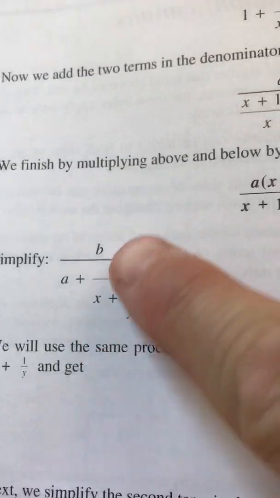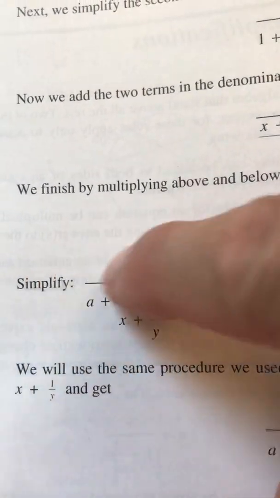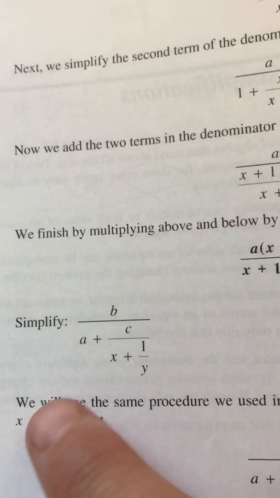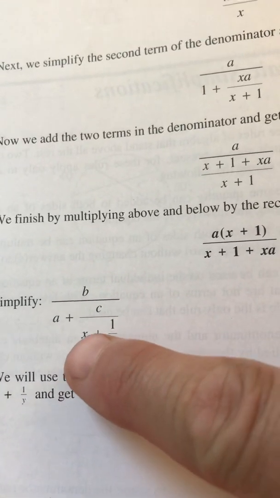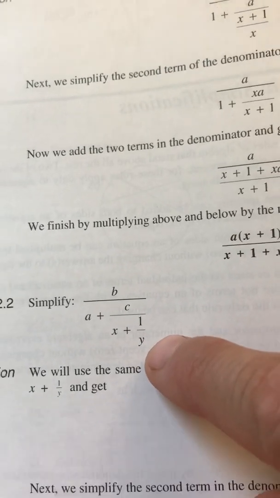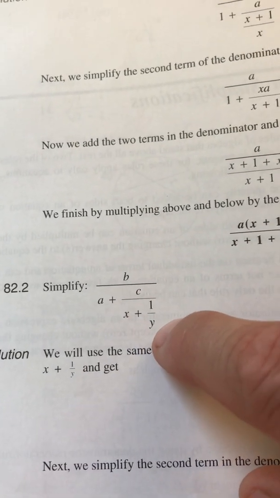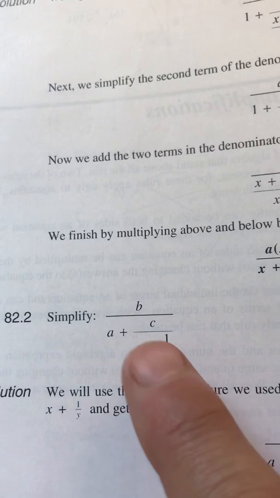I want you to know that it says b, dark line, that means divided by a plus c, a big line, divided by x plus 1 little line divided by y. You always start in the lower right-hand corner, fellas. Lower right-hand corner. I'll give you another hint. Don't write it like this.